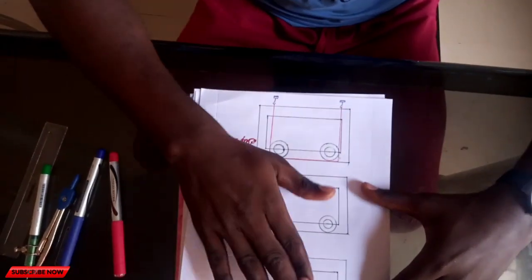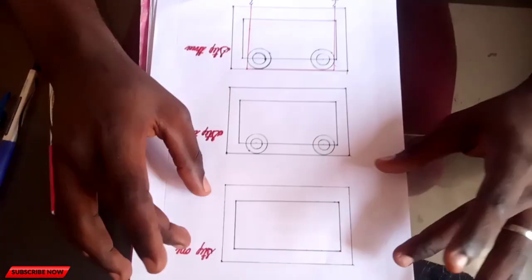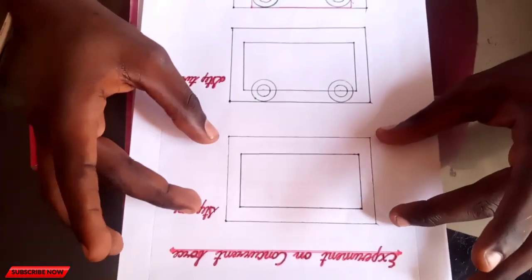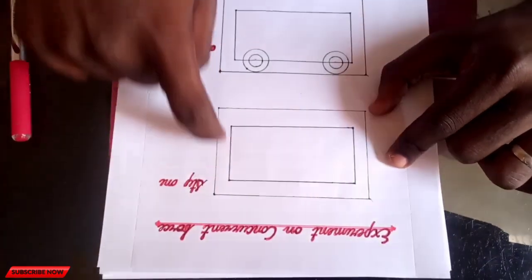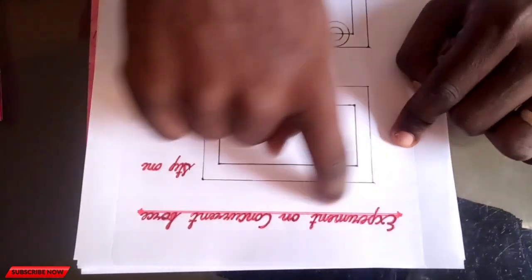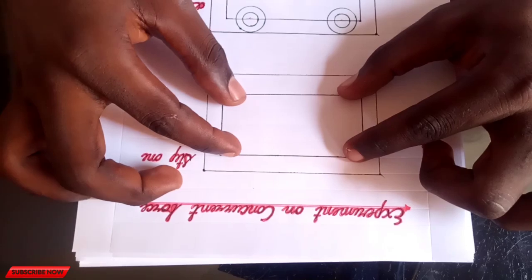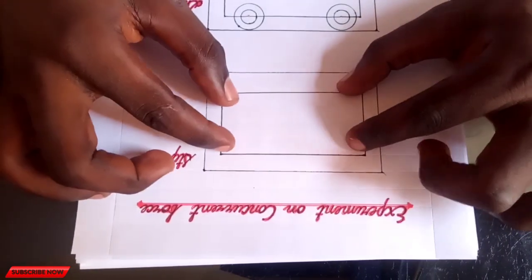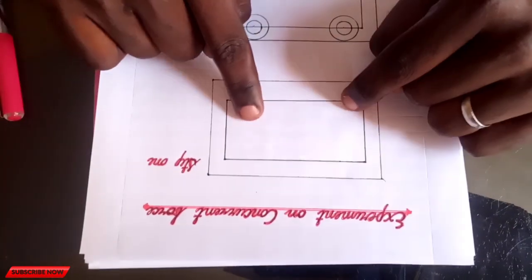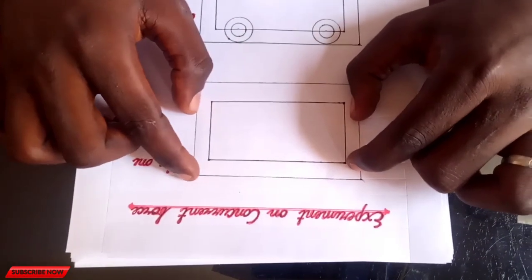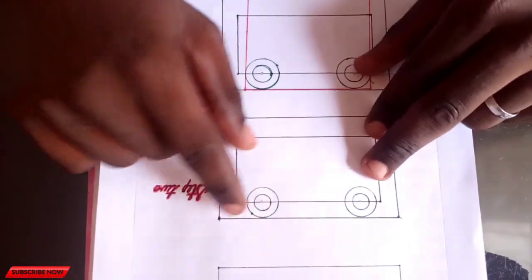When you talk about experiments on concurrent forces, we are going to start by looking at how to set up the apparatus. Here I have a force board. This rectangular box is the force board, and what I have inside it is a plain sheet of paper, like your A4 paper or drawing paper. I'm going to attach this paper to the force board. I haven't done that. The next thing is to attach my pulley to the force board.